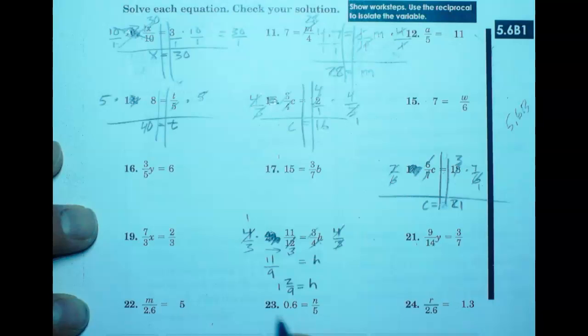Same thing down here for number 23. Now this is a decimal. Don't let it phase you. I mean, these are the same type of problems. So I'm going to multiply both sides by 5.